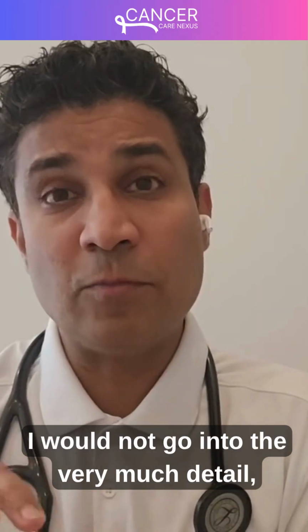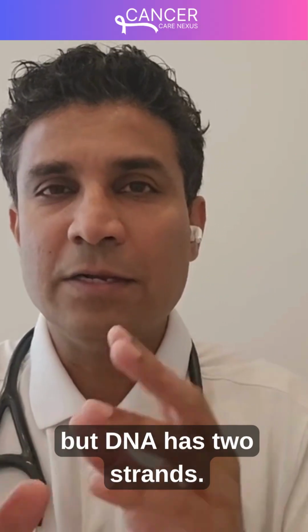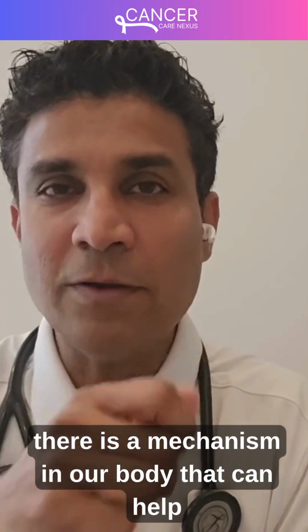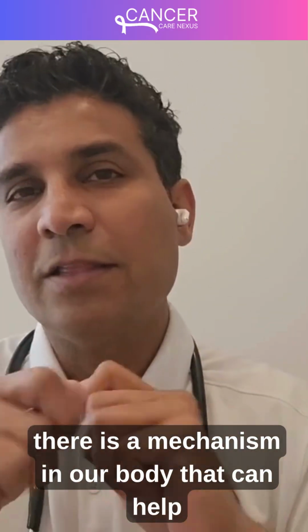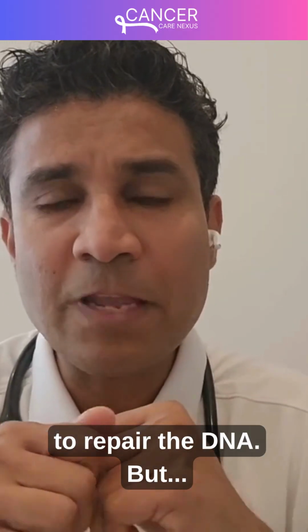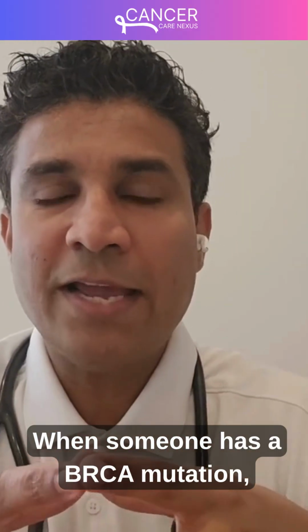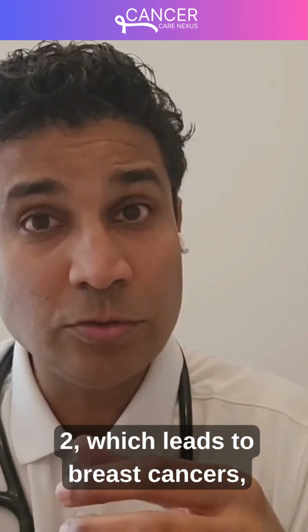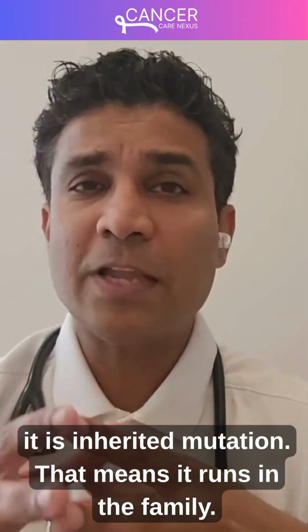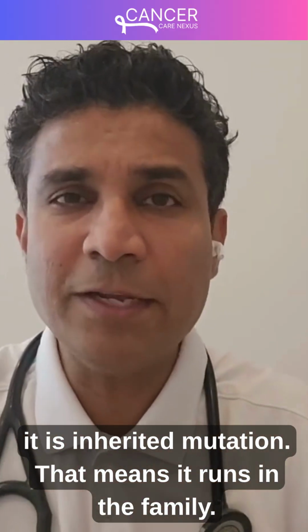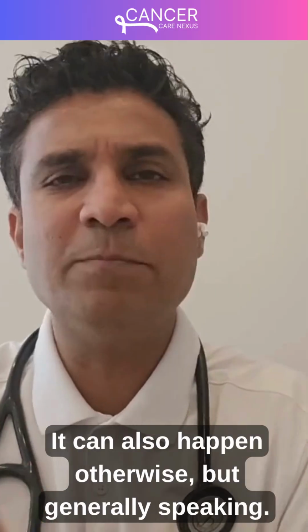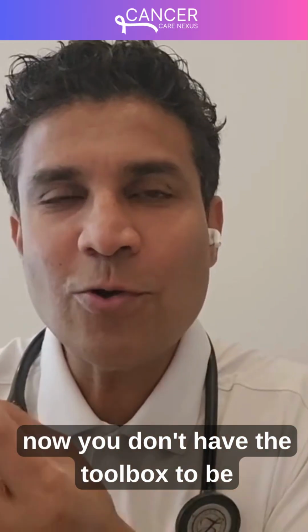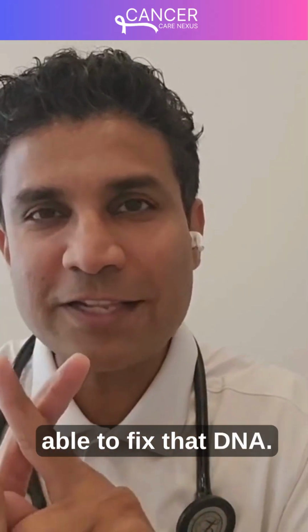I would not go into very much detail, but DNA has two strands. If one strand is broken, there is a mechanism in our body that can help to repair the DNA. But when someone has a BRCA mutation, let's call it BRCA 1 or 2, which leads to breast cancers, it is an inherited mutation. That means it runs in the family. It can also happen otherwise, but generally speaking. So when there is a BRCA mutation, now you don't have the toolbox to be able to fix that DNA.